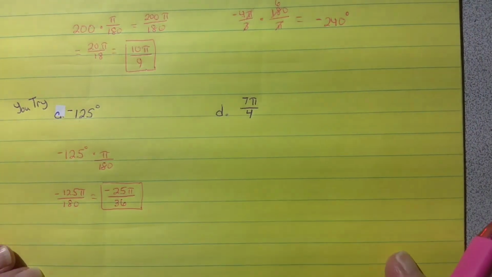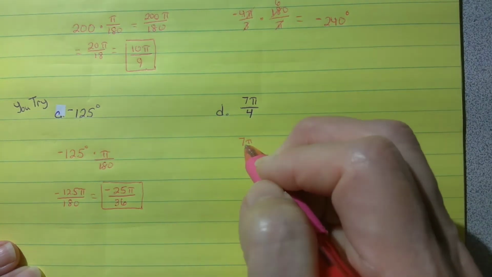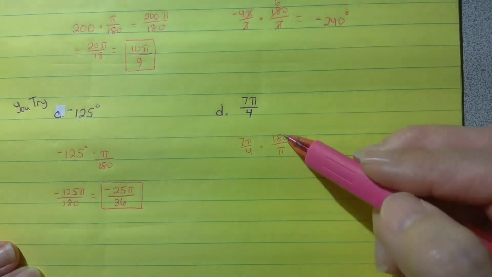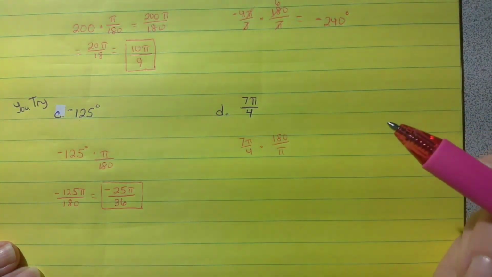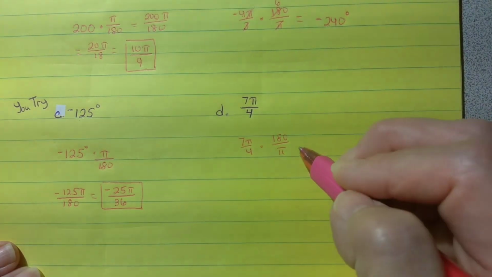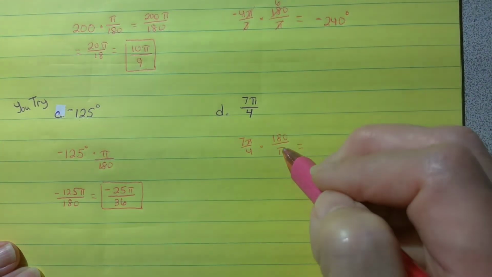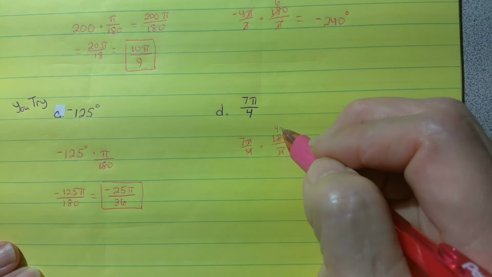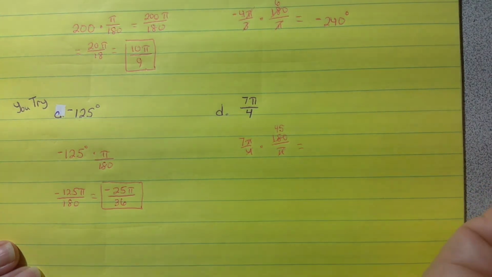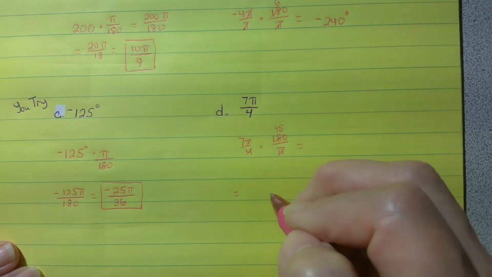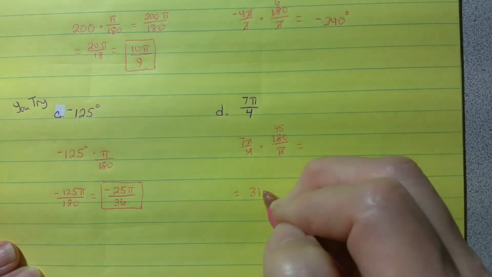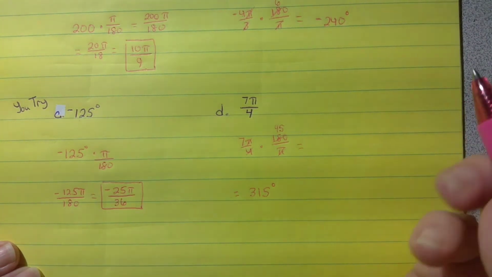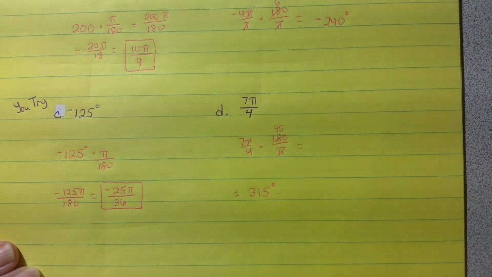Okay, second one I asked you to do, 7 pi over 4, and we do the inverse of that. Now please remember, if I got this thing upside down, I'd end up with 2 pi's on the top, so I would know that I made a mistake. And let's do some canceling. The pi's cancel each other out. And 4 goes into 180 45 times. Again, use your calculator. That's absolutely fine. And what I'm going to end up having left is 315 degrees. 7 pi over 4 is exactly 315 degrees.